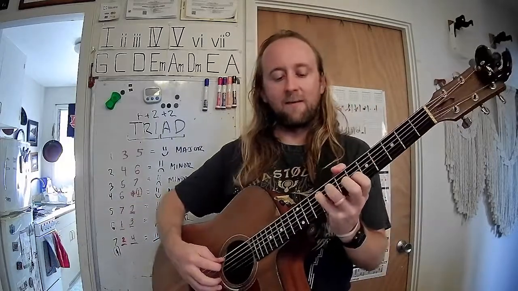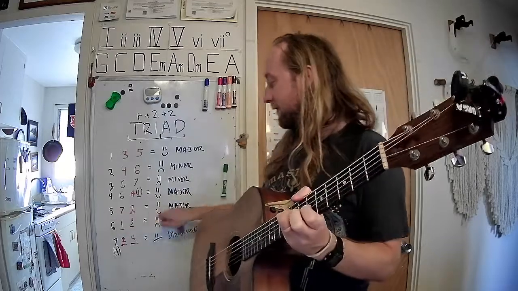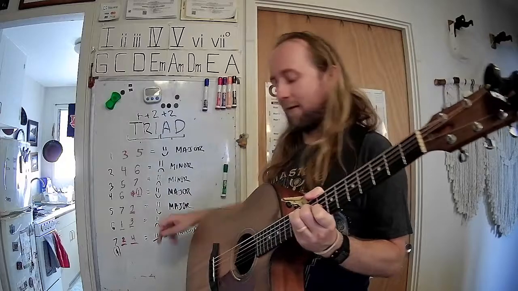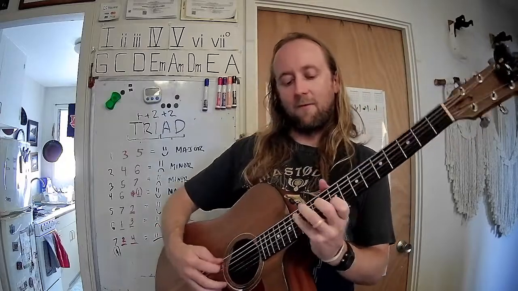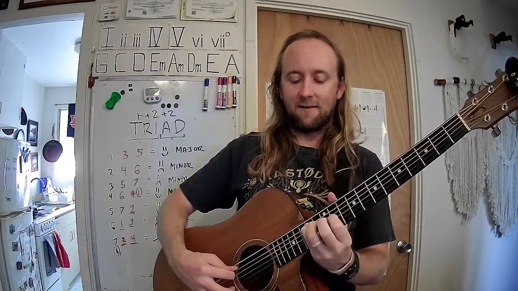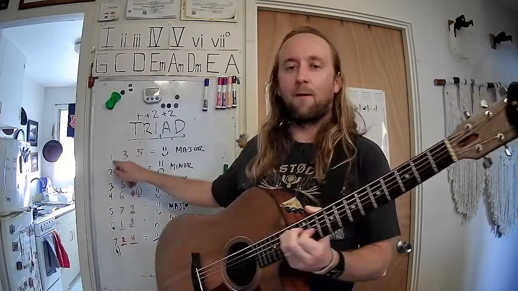If you take 5, 7, and 2, you still get a major chord. If you take 6, 1, and 3, you still get a minor chord. And if you take 7, 2, and 4, you still get a diminished chord. And then when you get to 8, it resets itself back to 1 because 1 and 8 are the same thing. So this is true every single time. Yes, I know, it's great. Finally, something's starting to become a pattern.